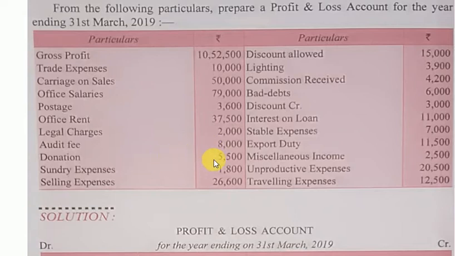donations are 5,500, sundry expenses are 1,500, selling expenses are 26,600, discount allowed is 15,000, lighting is 3,900, commission received is 4,200, bad debts are 6,000, discount is a credit balance, that means this is discount received, that is 3,000, interest on loan is 11,000, stable expenses are 7,000, export duty is 11,500, miscellaneous income is 2,500, unproductive expenses are 20,500, and the last one is traveling expenses, 12,500.